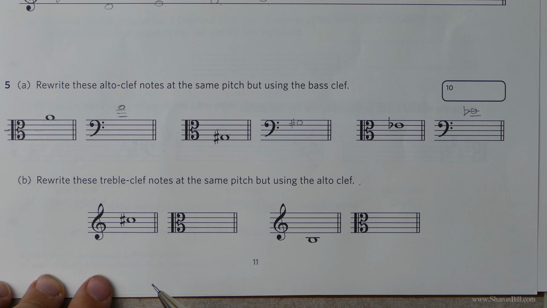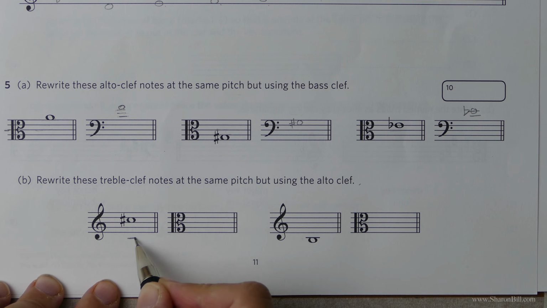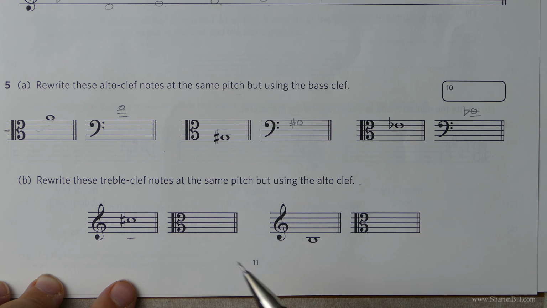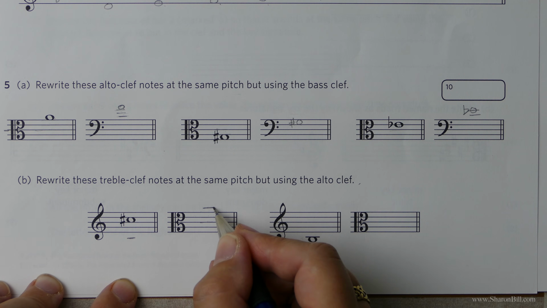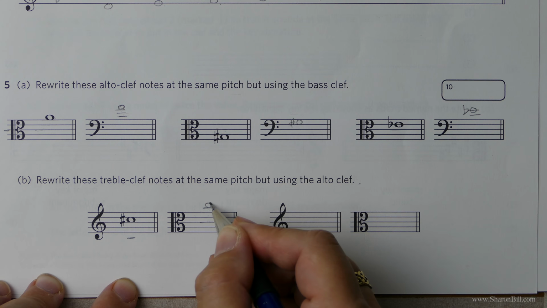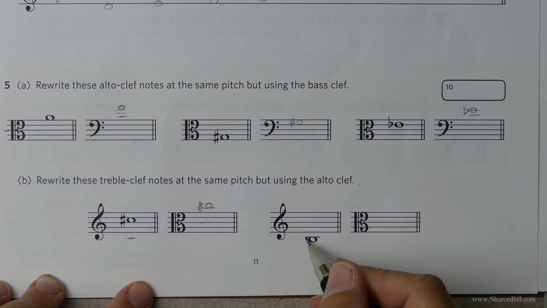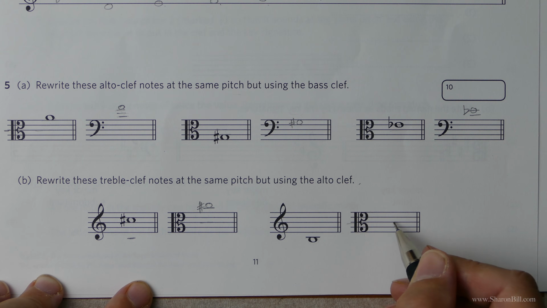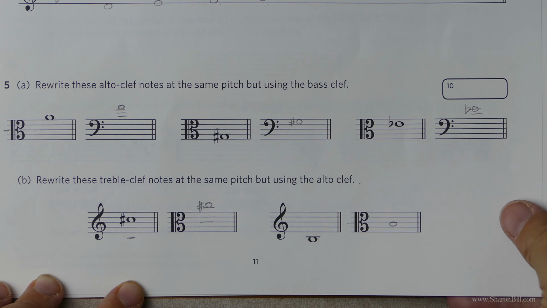We still use the same principle of keeping middle C as our anchor point, and that way we won't end up writing the wrong octave. Here we are exactly 1 octave above middle C, and then we've sharpened it. So counting from middle C, 1, 2, 3, 4, 5, 6, 7 is the ledger line, and then above that gives us the C, and we'll sharpen it. Here we are 1 note below middle C, which gives us the B, and that's soon completed.